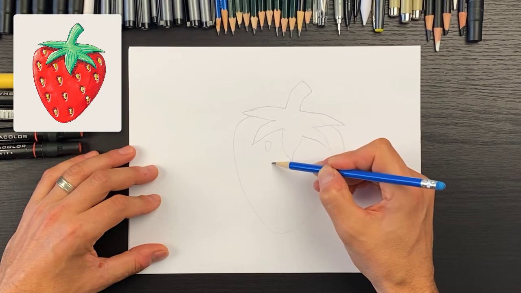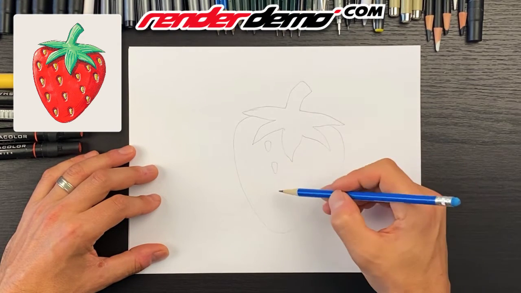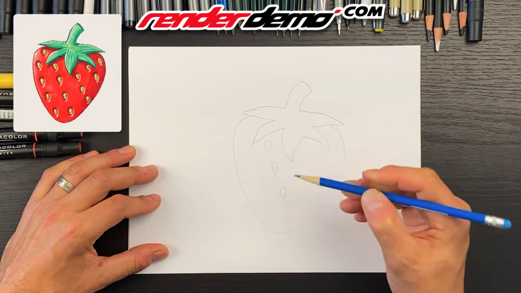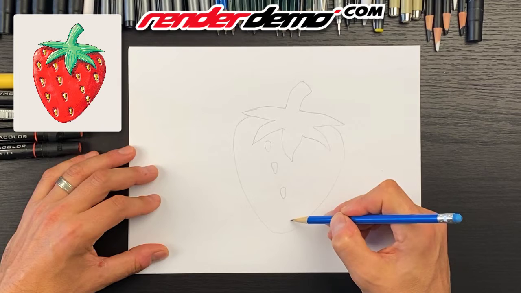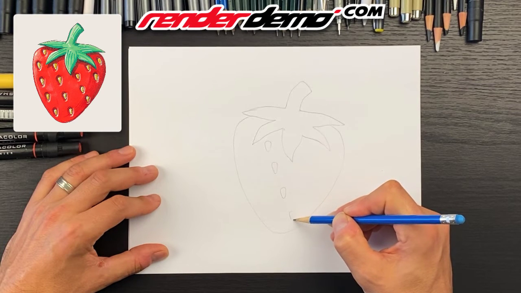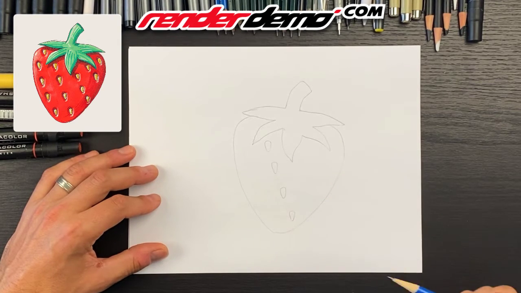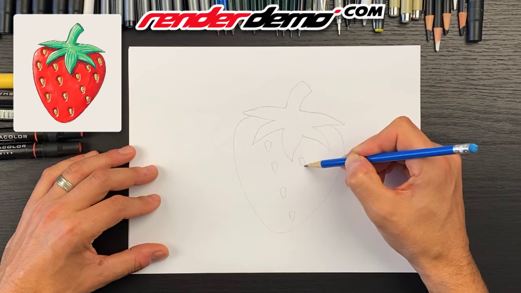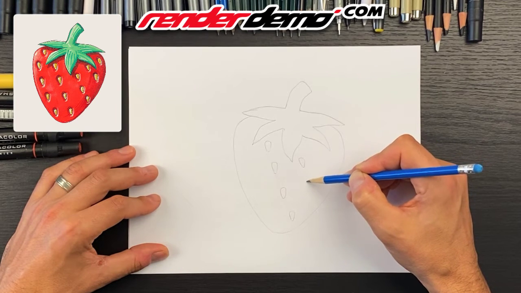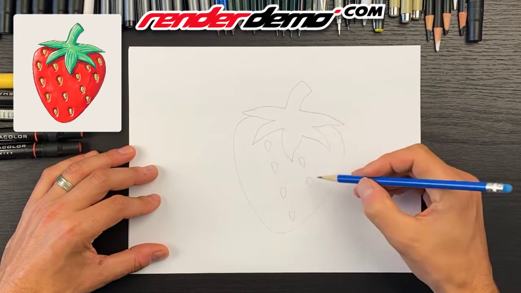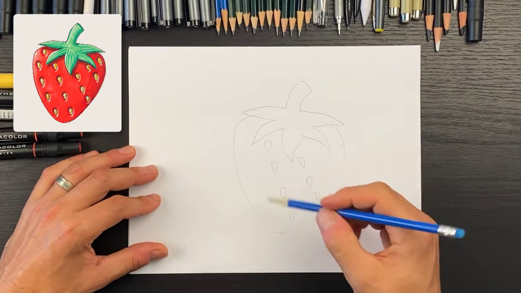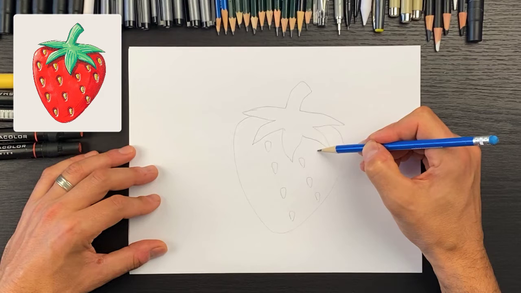One, two, three, and four, and I'm going to try to stay as close to that line that I drew in there. And then over here we'll draw a couple more. Just like that. I'll draw one up in here.